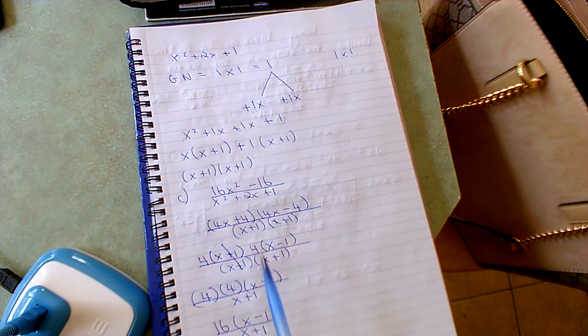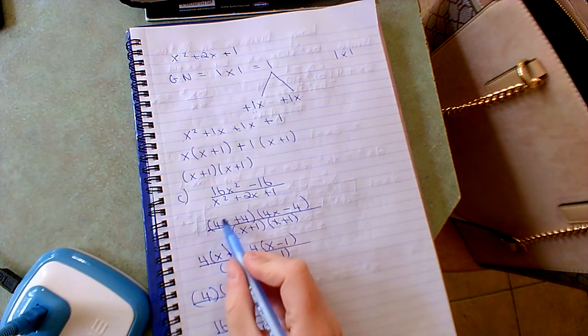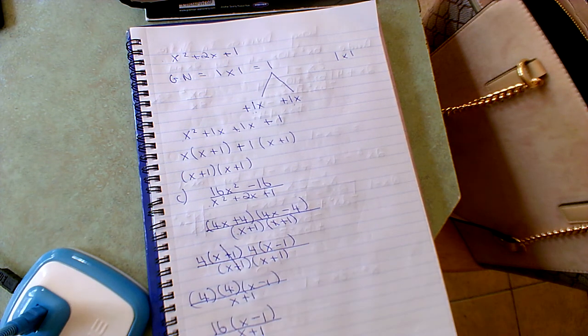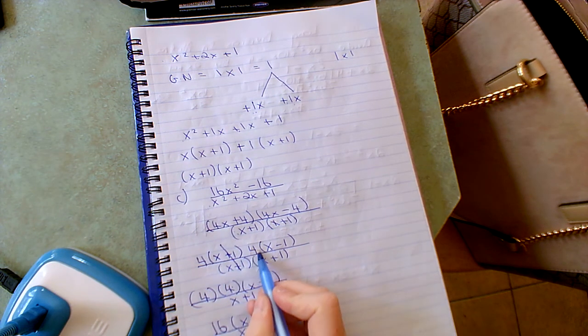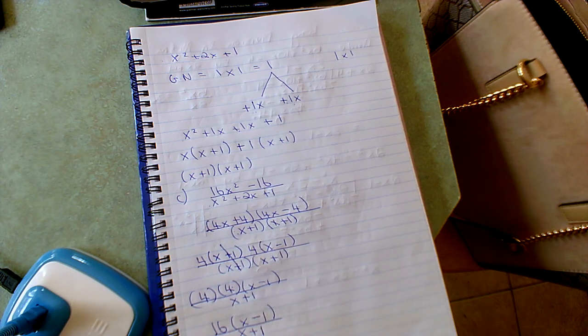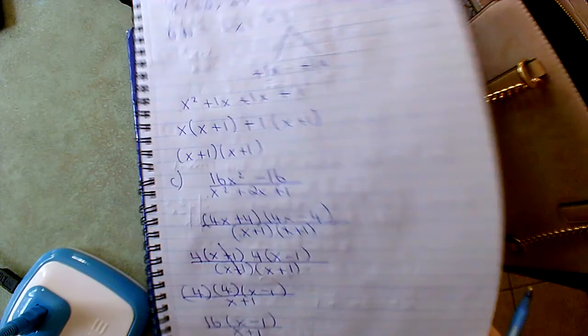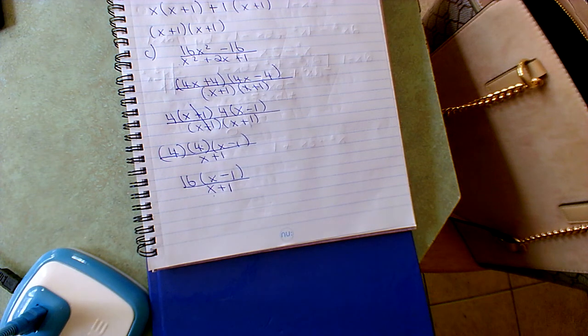Nothing is cancelling here, but as you can see on top, I can take out my highest common factor, 4. So I have 4 bracket x plus 1 bracket 4 bracket x minus 1 when I take out my 4, all over x plus 1, x plus 1. These cancel, so I have 4 bracket x minus 1 all over x plus 1. 4 times 4 will give me 16 bracket x minus 1 all over my x plus 1.